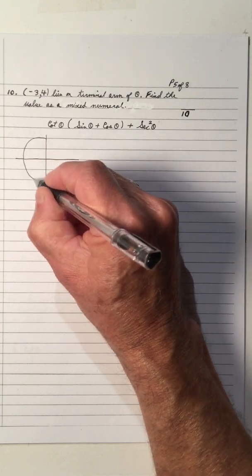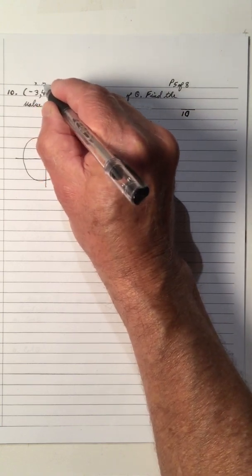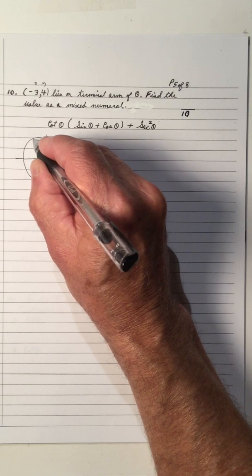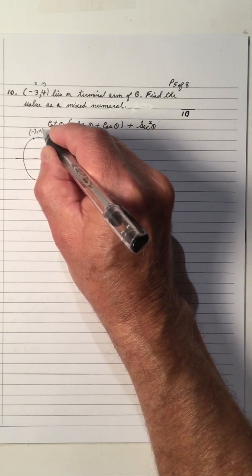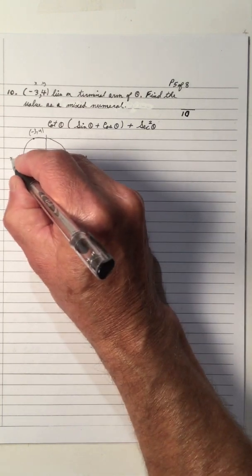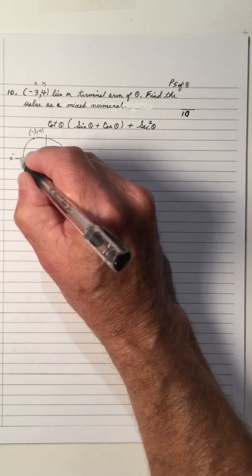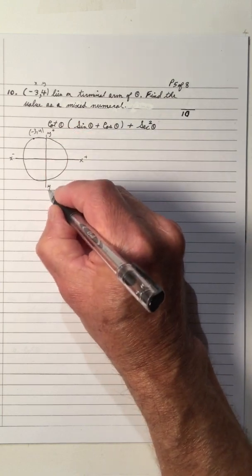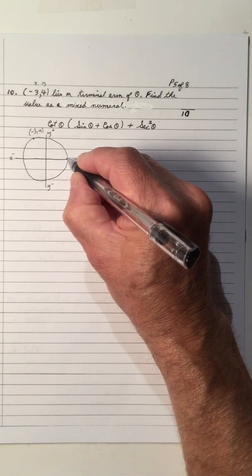So let's draw a circle. The point x is negative 3, y is 4. Let's pick that point right there. As long as you remember, x is positive on the right, x is negative on the left, y is positive going up, and y is negative going down. So there's the point, and the rotation.